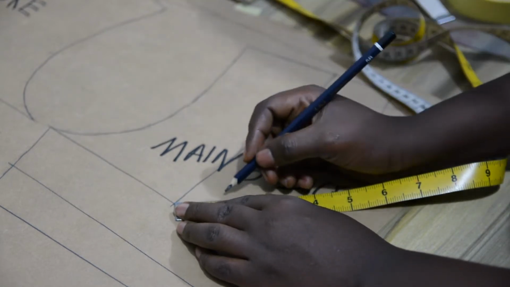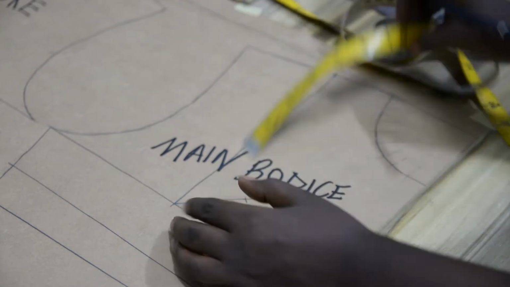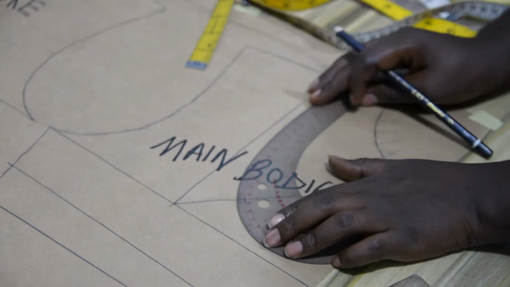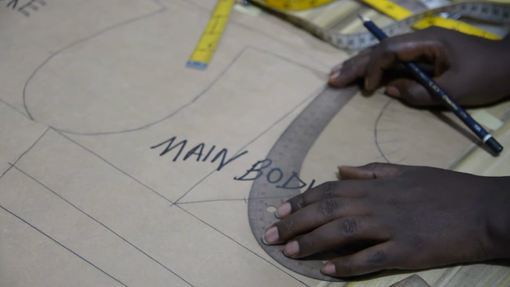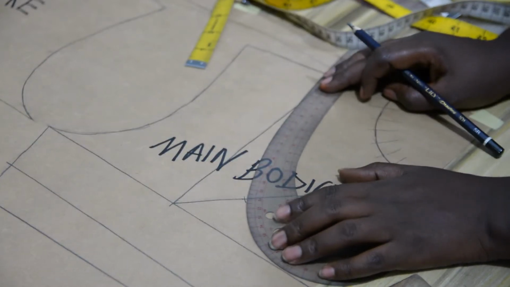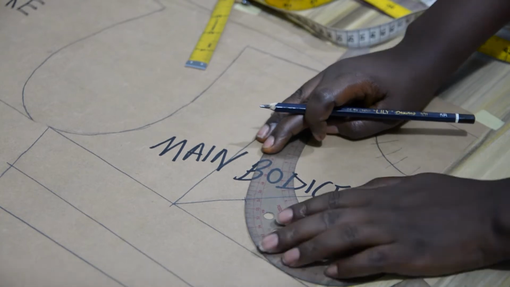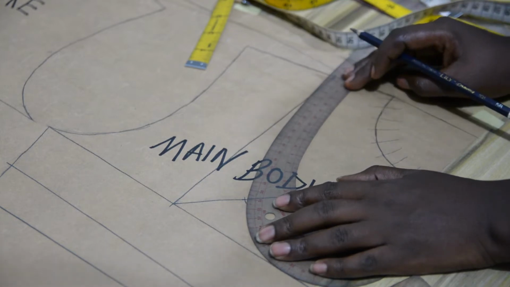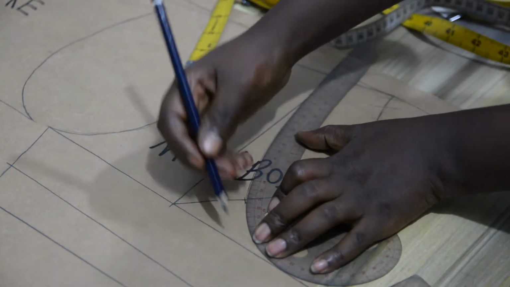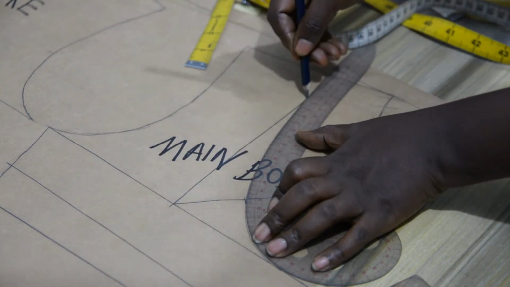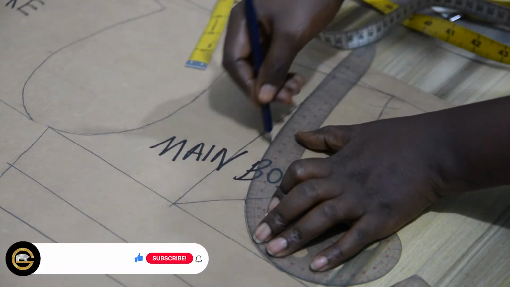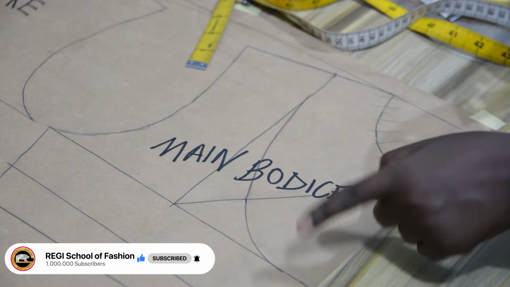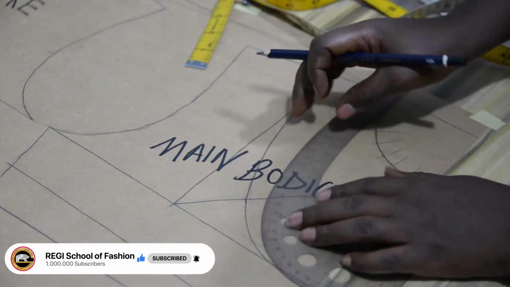So here I will be making use of 2 inches. So this is a 2 inches point. Then I will connect to construct my neckline. So don't forget, this is the center front of the pattern. So with this, I will have something like a U shape. Can you see the shape already? It's giving me a curve like U at the bottom.